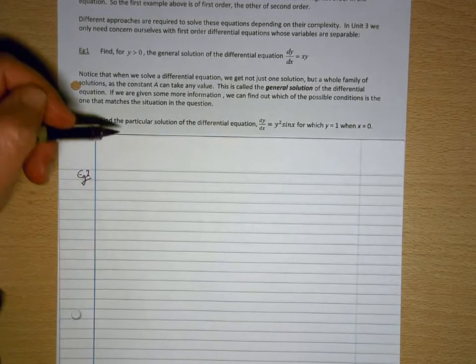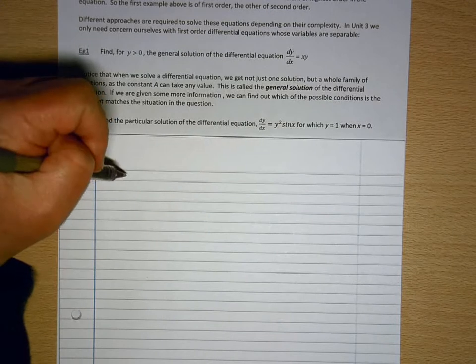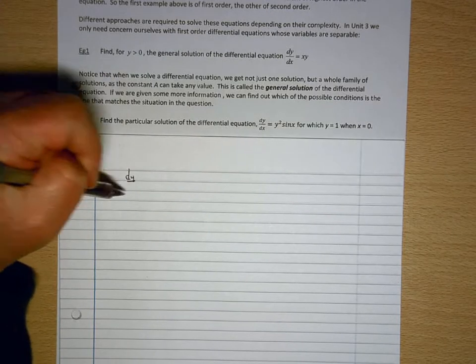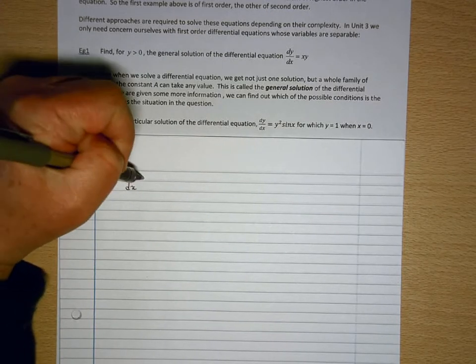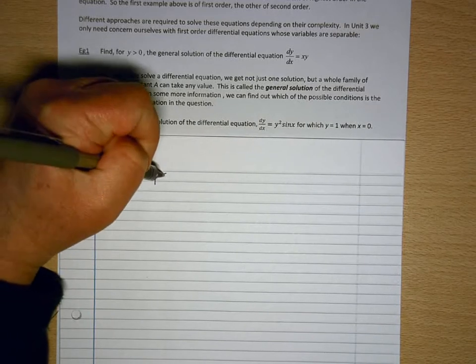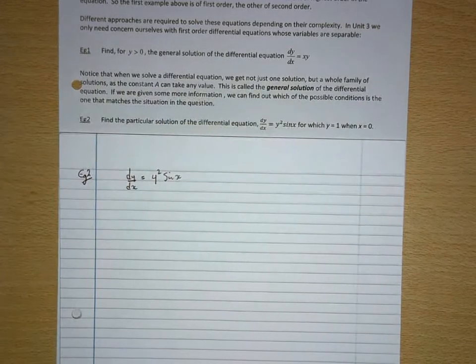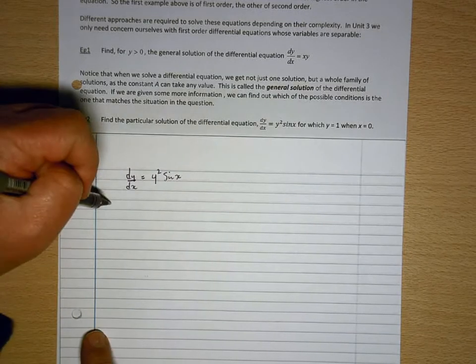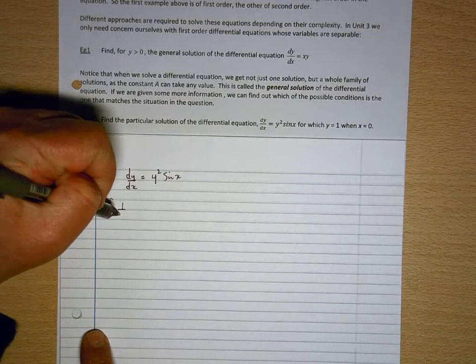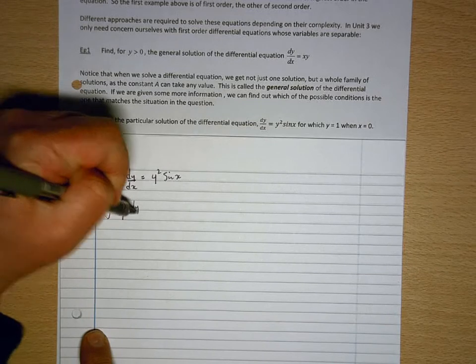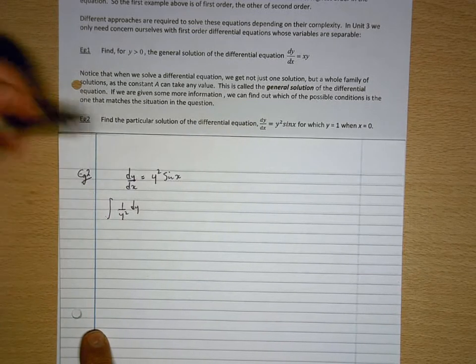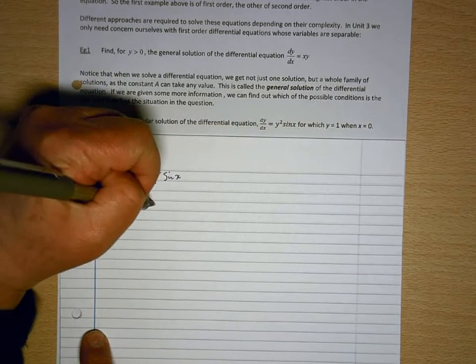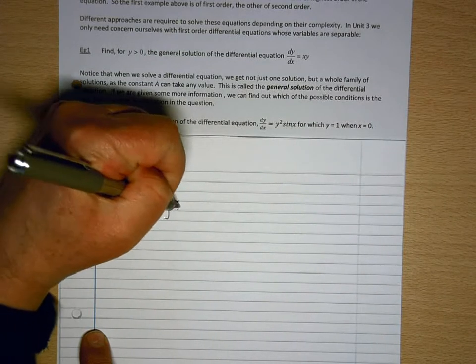So Eg2, find the particular solution of the differential equation dy/dx equals y squared sine x. Okay, I'm solving a differential equation. The only way I know how is to separate the variables. So the variables are going to separate here to be 1 over y squared dy, by breaking that multiply and bringing it over, and then bringing the dx up.